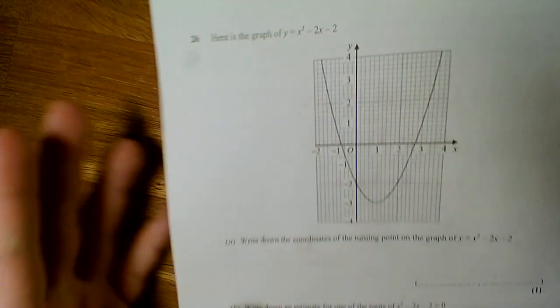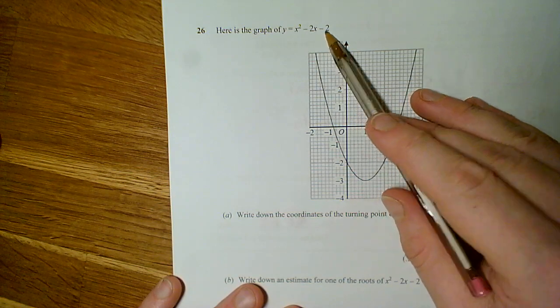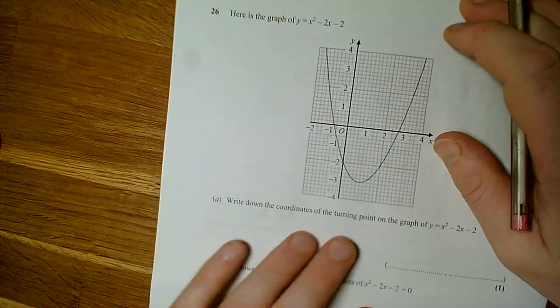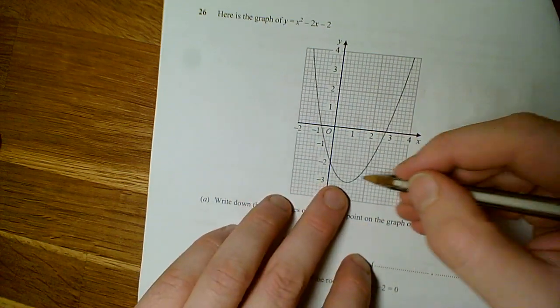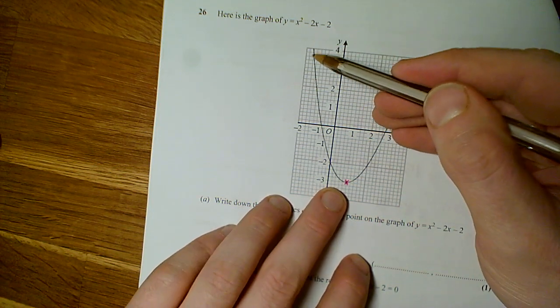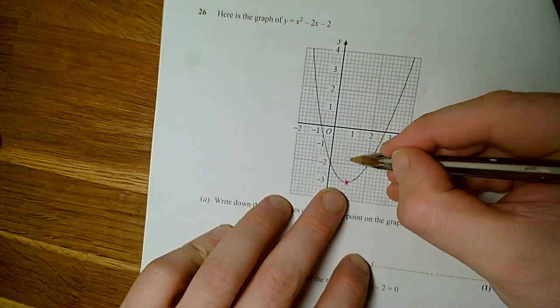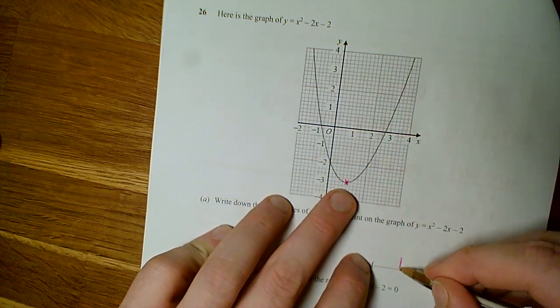So last question, oh no, a few more. Here's the graph of y equals x squared minus 2x minus 2. Write down the coordinates of the turning point of the graph. Well, the turning point is this bit here. It's where it stops going down and starts going up. So the turning point here, well, the x coordinate's 1.